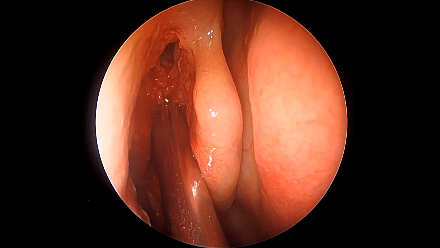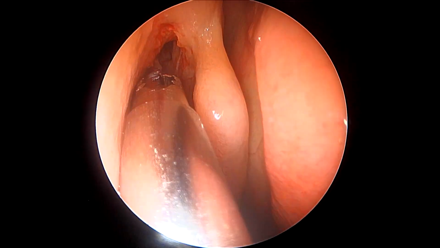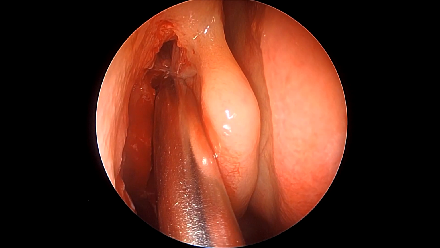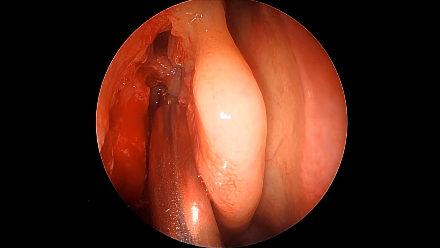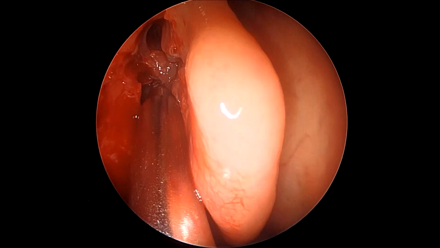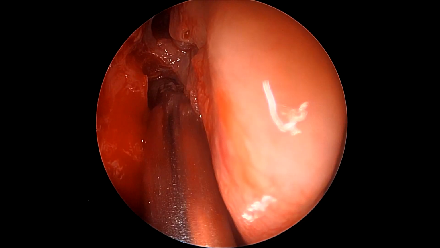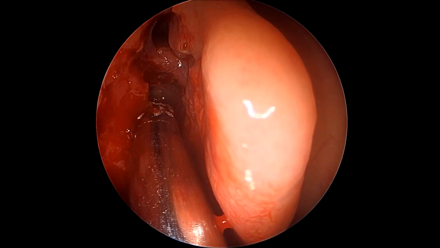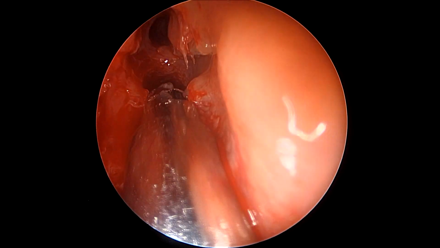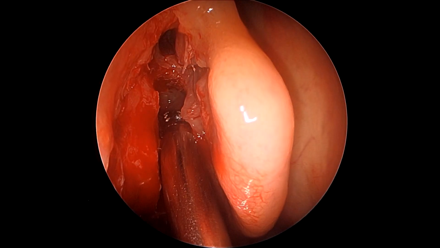Now we use the microdebrider blade to again debride the erstwhile fractured posterior wall of the agger nasi and remove some of the excess polypoidal redundant mucosa in the region of the frontal recess to give us better access towards the right-sided frontal recess cells and possibly the frontal ostium.